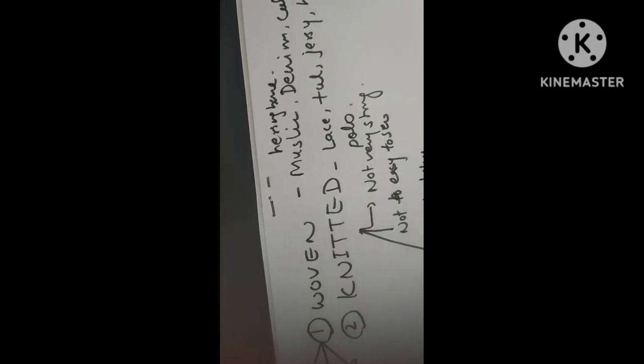These are all made in knitted wear. They are not very easy to sew, and although they are very stretchy, they are also not a very strong kind of fabric. So these are the two things which you have to understand, which fabric you choose for what.